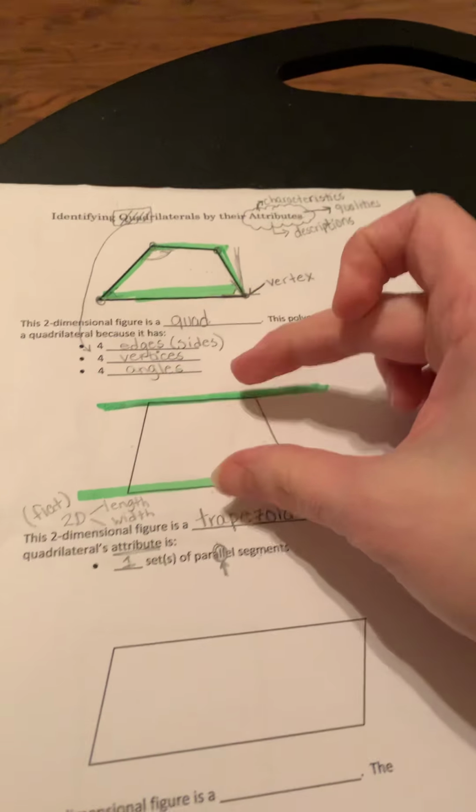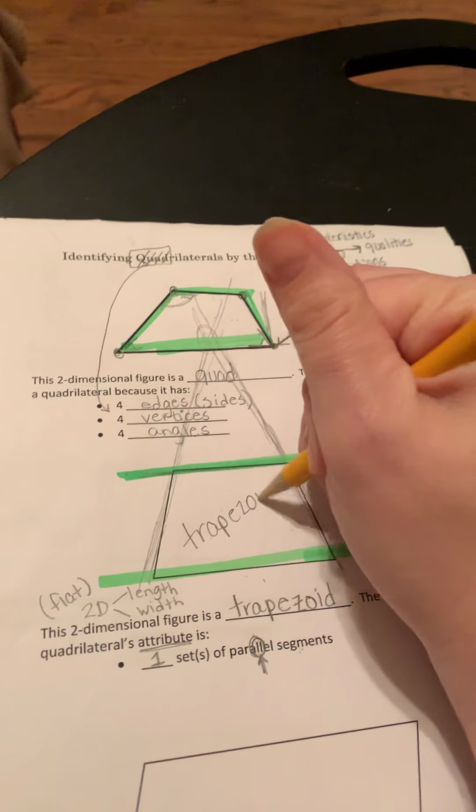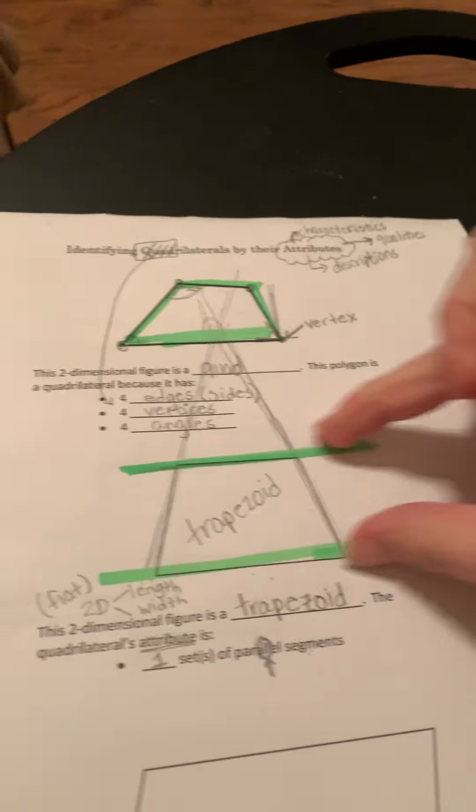Because it is a quadrilateral with one set, you're trapped in the one set trapezoid. You're trapped on this one-way highway, trapezoid. Why is that not a trapezoid? Well, I love pencil. Right here, if we extend these, they intersect, they meet.